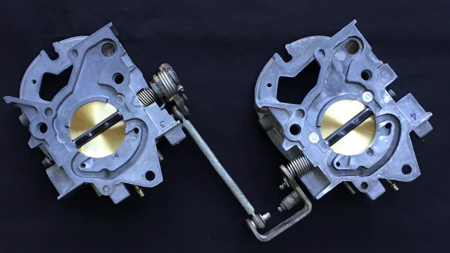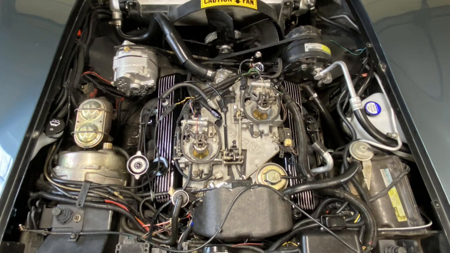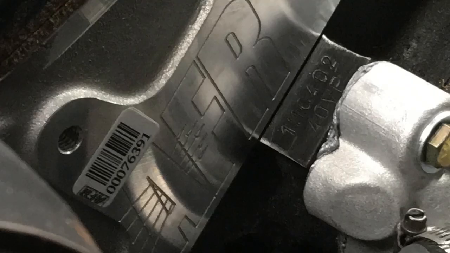And that's important because those throttle bodies are feeding a 496 thousandths of an inch lift cam with a set of AFR heads. I've got the Eliminator 180 heads on the car.